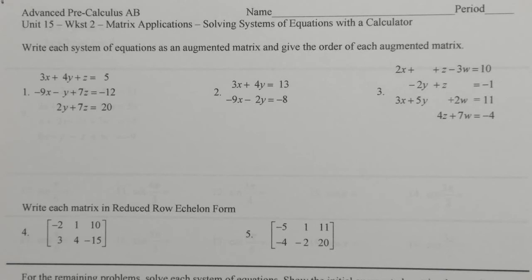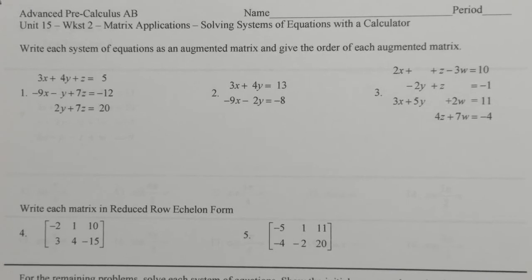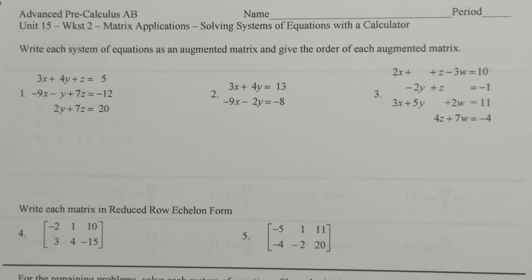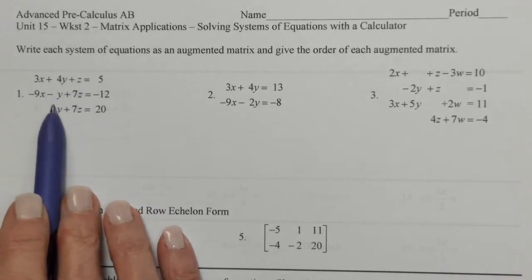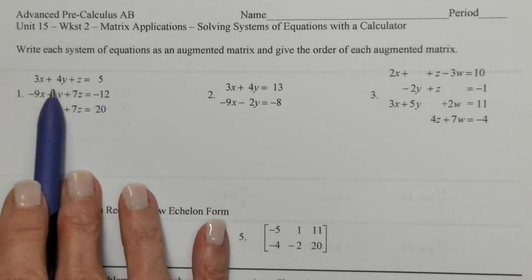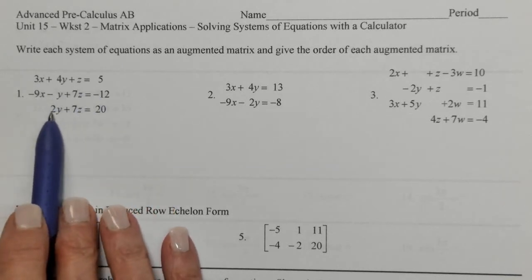I will tell you, anyone that is going to go into computer science or into a computer software field, you are going to need to take linear algebra, and you will do a lot more with matrices. So there is a lot more to do with matrices than what we do in PreCalculus. In PreCalculus, we just give you a little bit of a reminder of what matrices can do, what their strengths are.